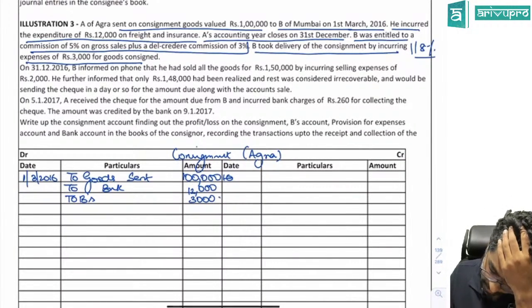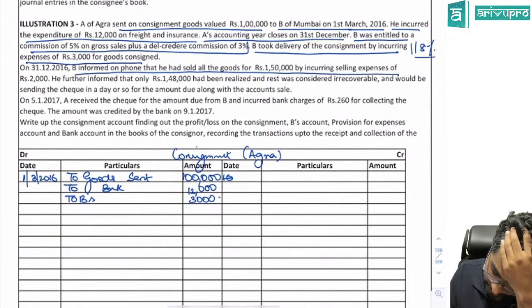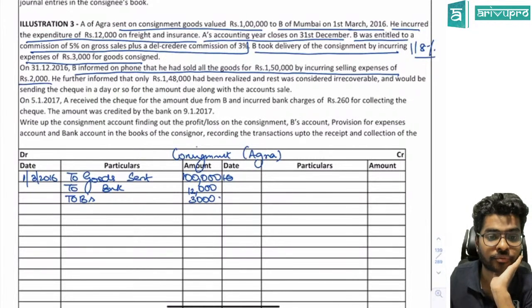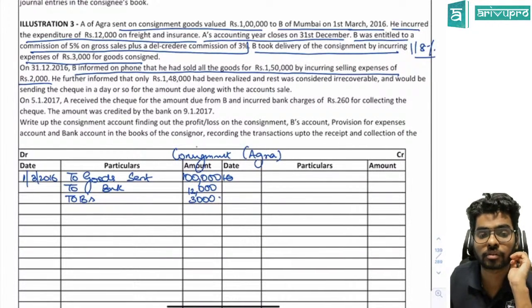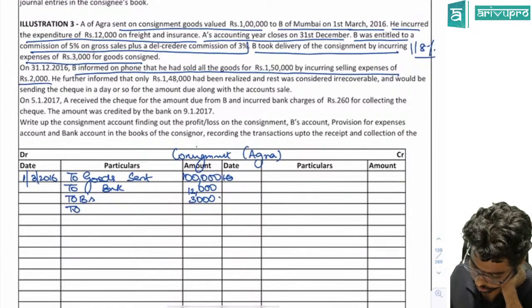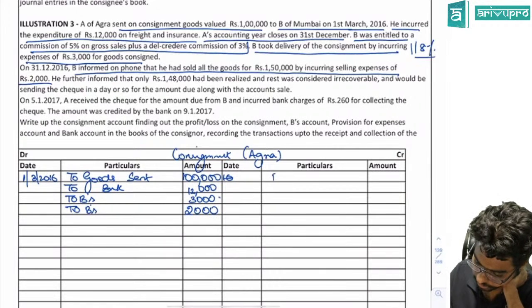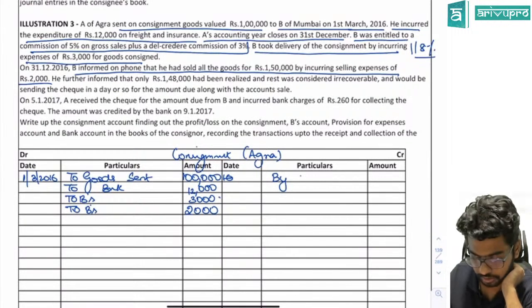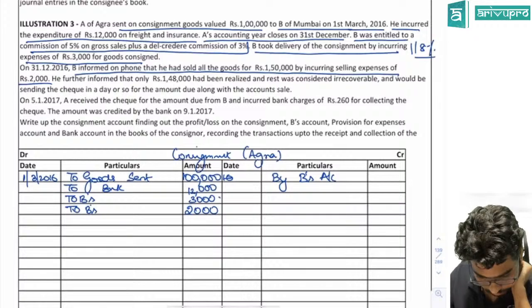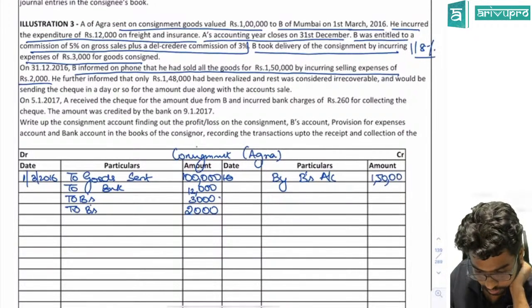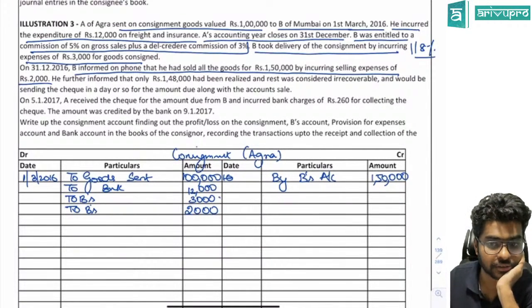Now, B informed on the phone that he had sold all the goods for 1,50,000 by incurring a selling expense of 2,000. What's the journal entry for this one? By B, sorry, to B 2,000. Here, by B's account. Any doubt in this? Guys, any doubt in this?